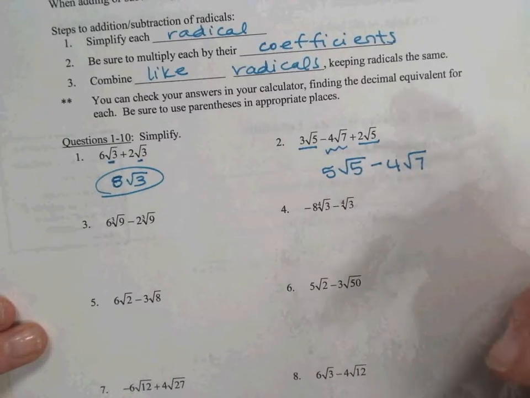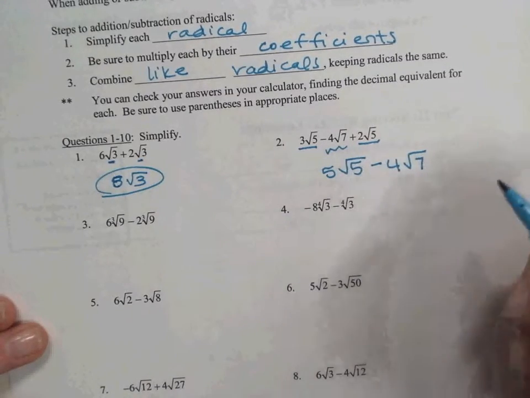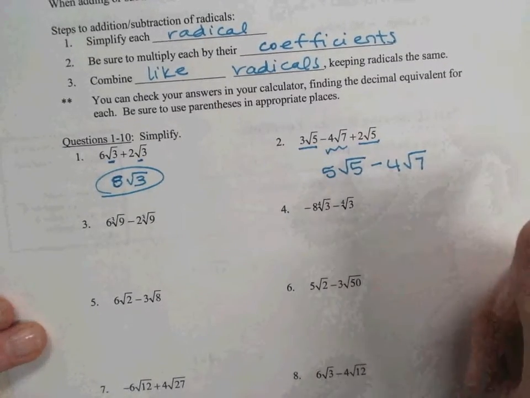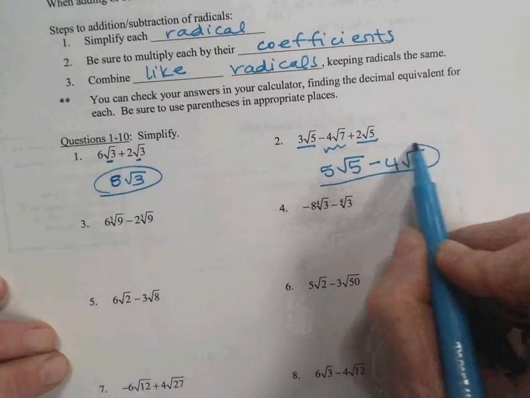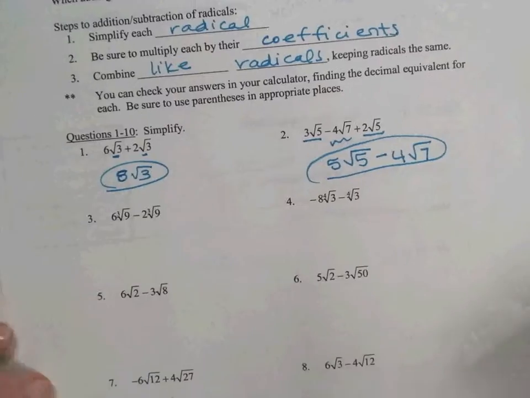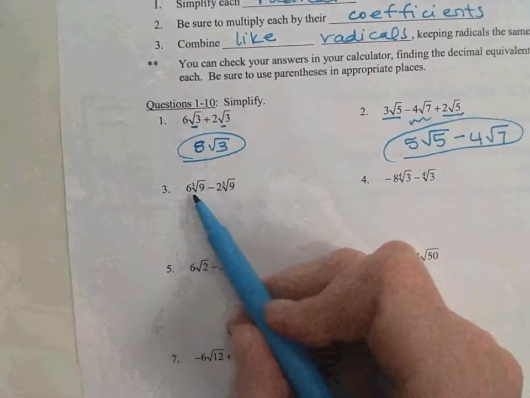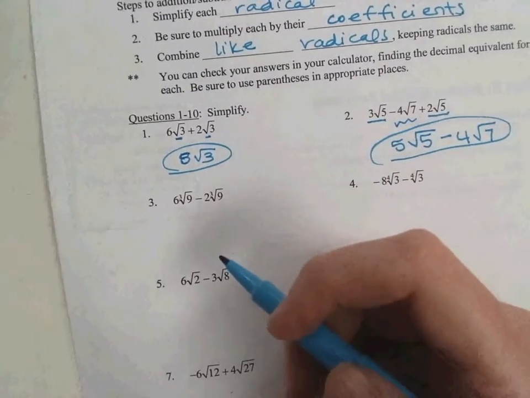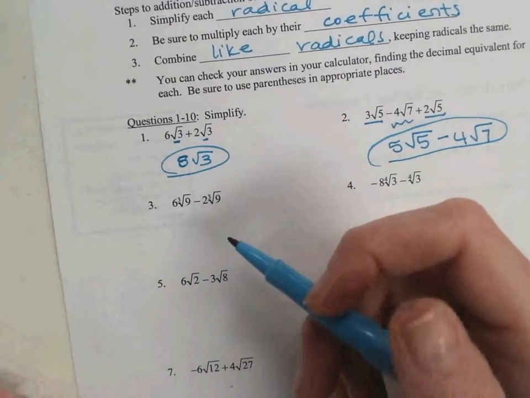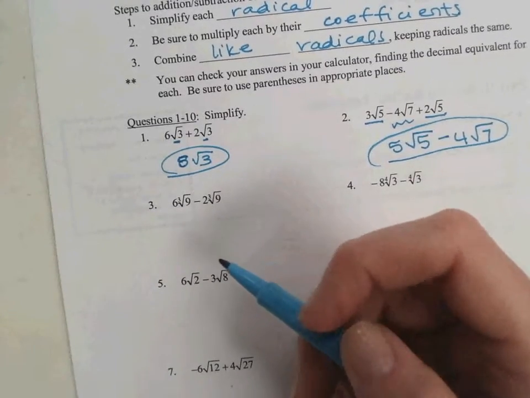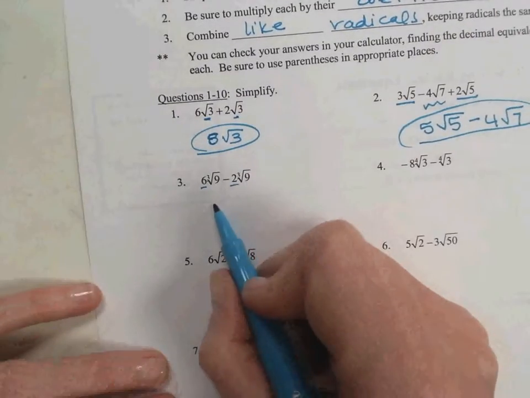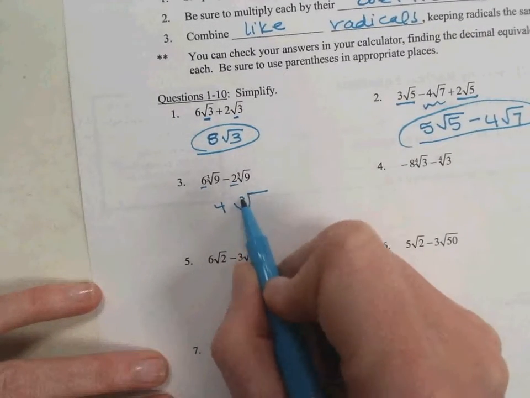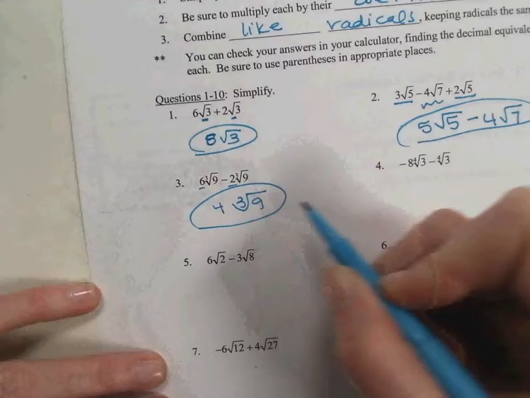And just like we would do with algebraic expressions, we cannot combine these two because the radicals are not like radicals. Number 3, cube root of 9 and cube root of 9, those are our 2 like radicals. We can't simplify that further, so we'll combine the 6 minus the 2 and get 4 cube root of 9.